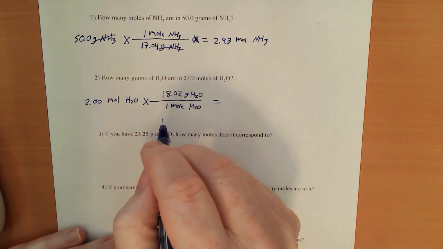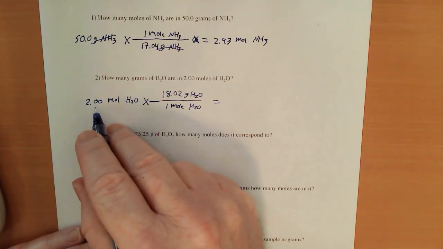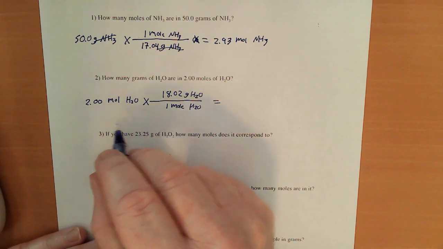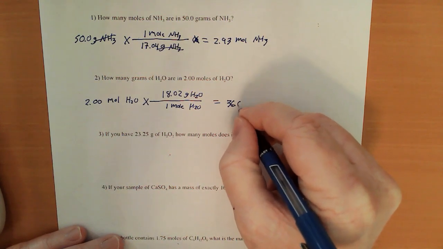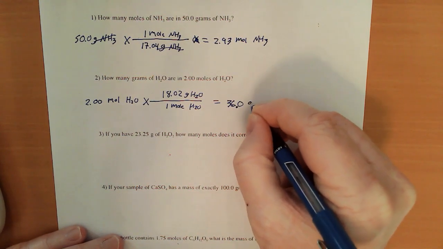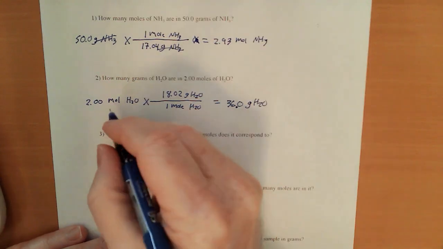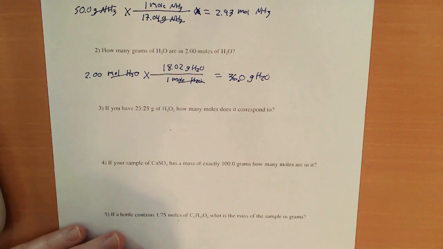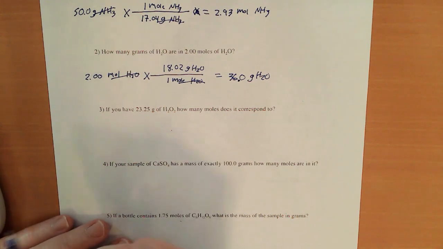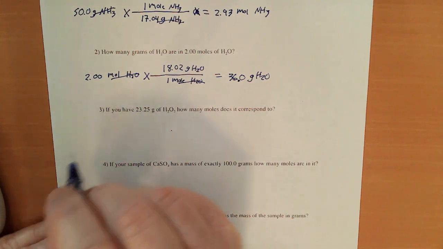So 18.02 times 2. So that's going to be 36.04, but with 3 sig figs, 36.0 grams water, because the moles of water canceled out. Okay. A few more that look just like that.